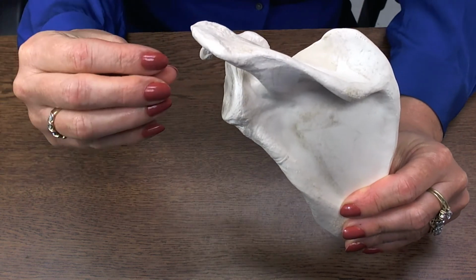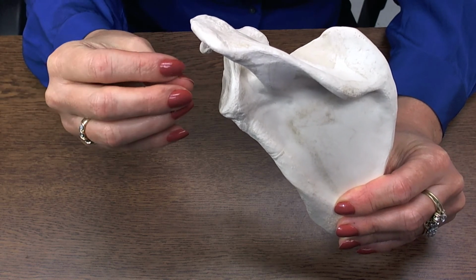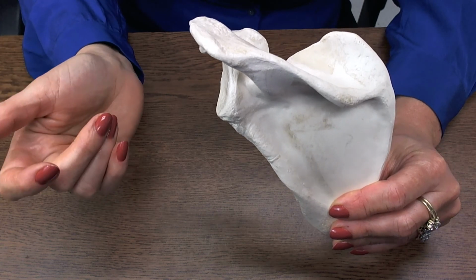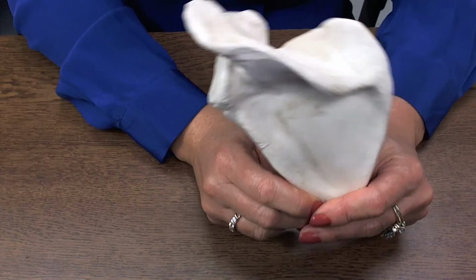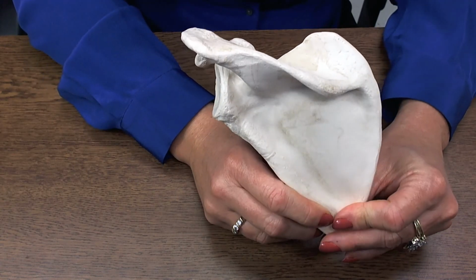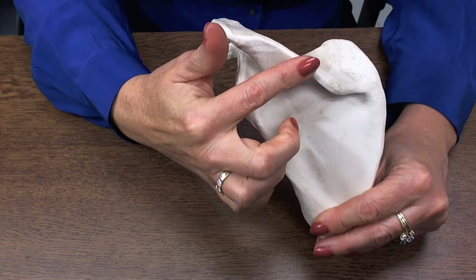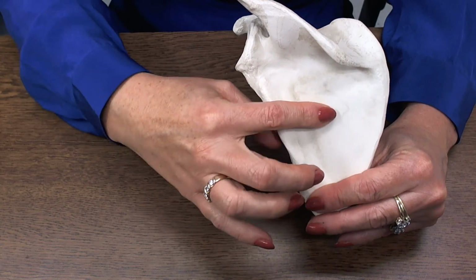If we had our humerus here, we would have the glenohumeral joint, and to stabilize the glenohumeral joint, we have the tendons of the rotator cuff. And so the rotator cuff muscles will be the muscles that run along these fossae. So this is our spine, and remember the name of this fossa?